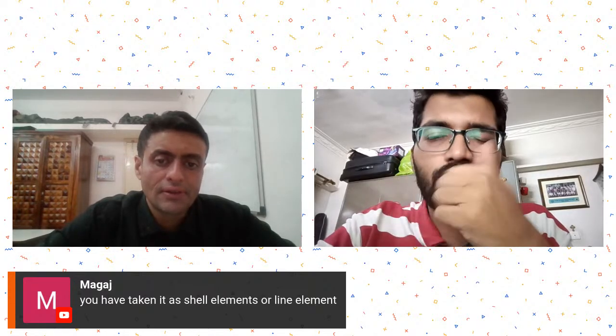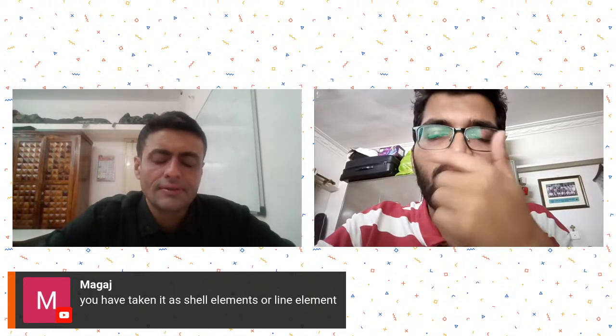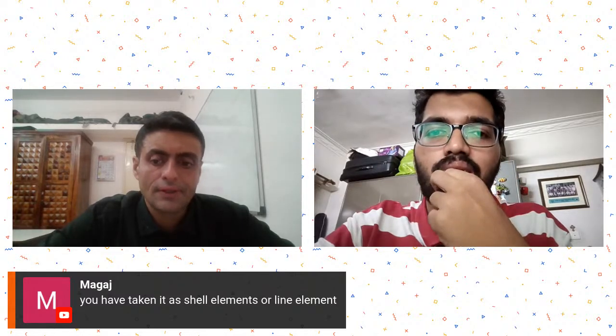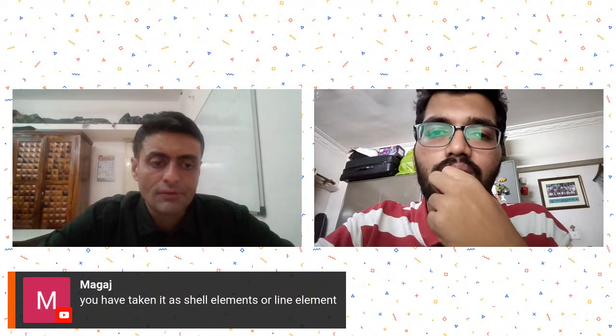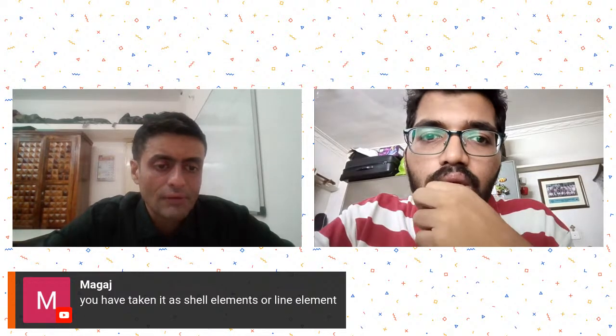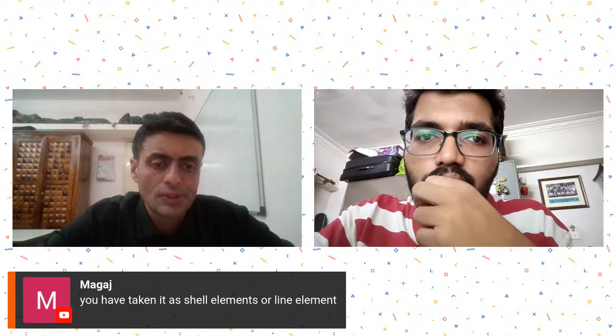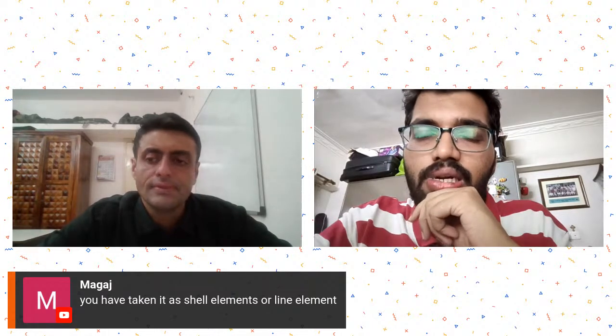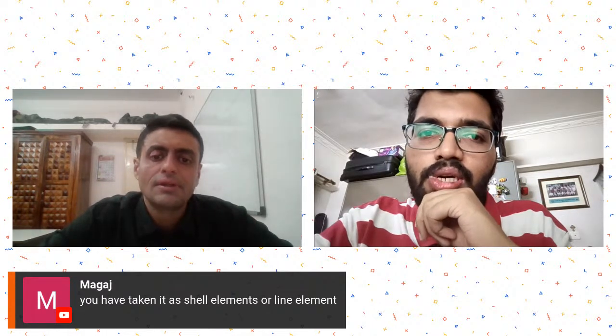While designing it, it's not a serviceability check, as in, we do not check the vertical acceleration as such. Okay. And the last question from him is, have you taken it as shell elements or line elements? You said you modeled it as a shell element, as a spandrel beam. Spandrel labels have been provided.